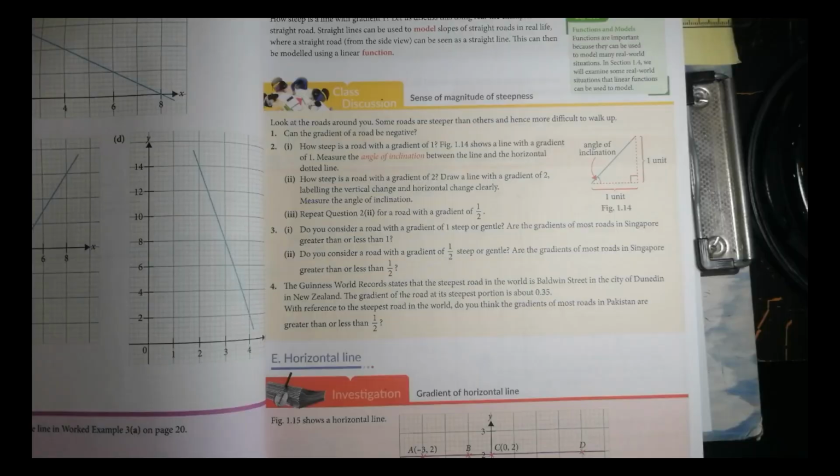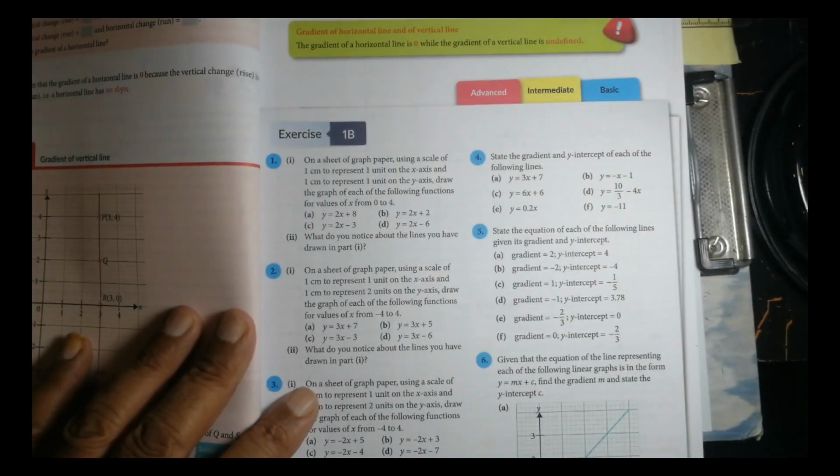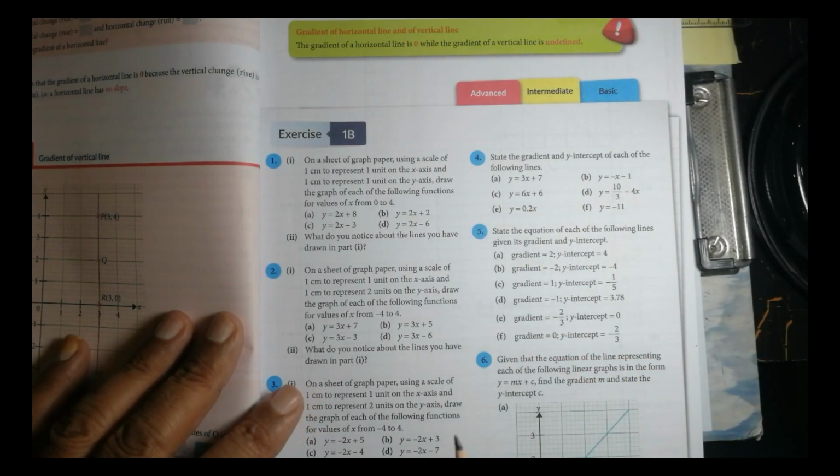We see here in the question. Question number 4 is: state the gradient and y-intercept of each of the following lines.